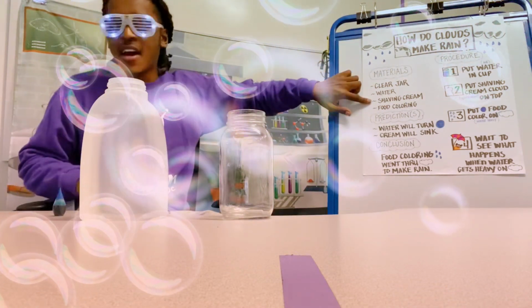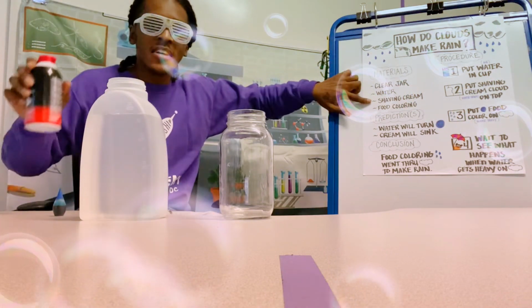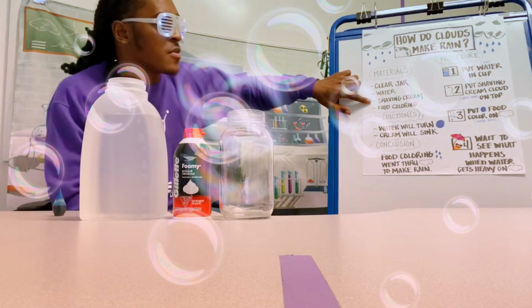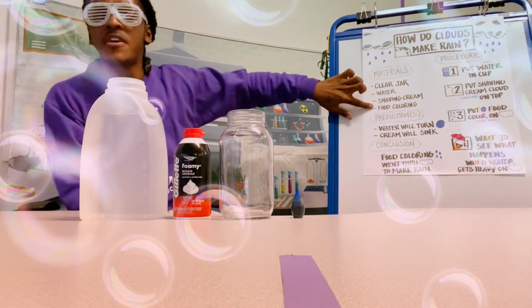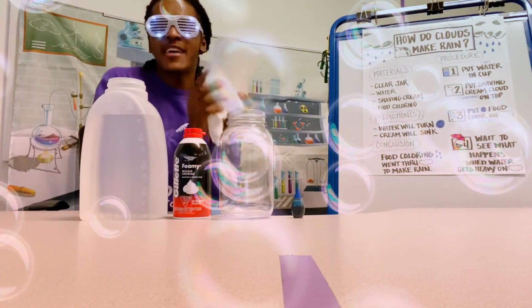Next is our clouds, which we will be using shaving cream for, okay? So our shaving cream is going to be our clouds. And lastly is our blue food coloring, right? Our blue food coloring, because that's going to represent our rain, okay? Mr. Sessions also brought paper towel in case he has a spill, all right?